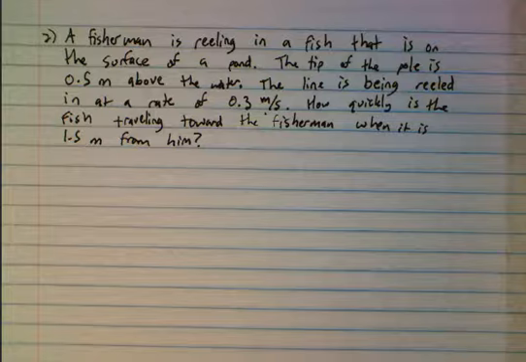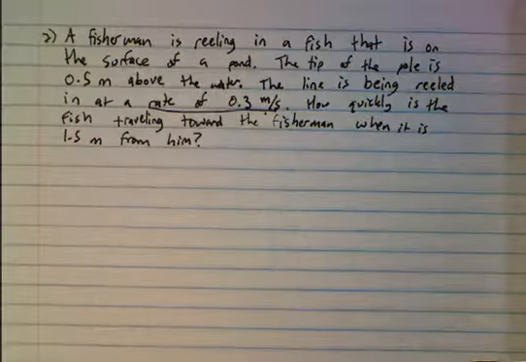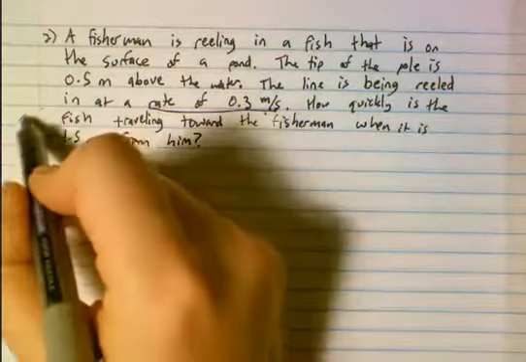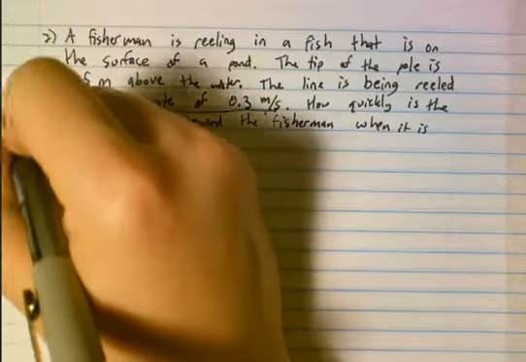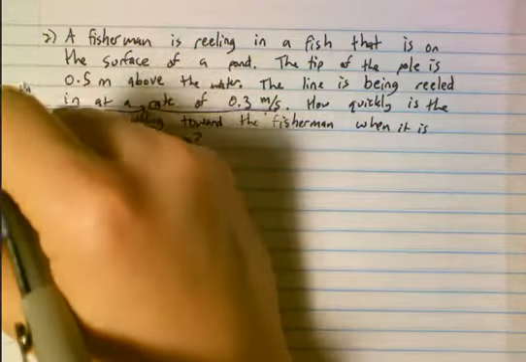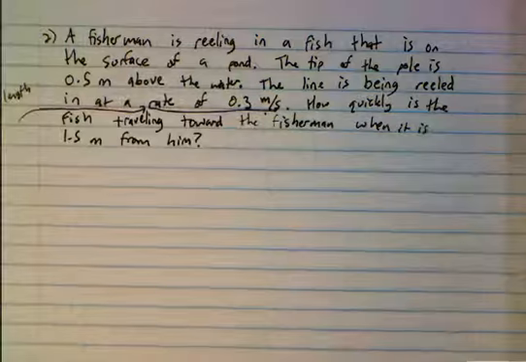Okay, so the first things we need to underline and label are rates. The line is being reeled in at a rate of 0.3 meters per second. So let's say L is the line length. So this is dL/dt.